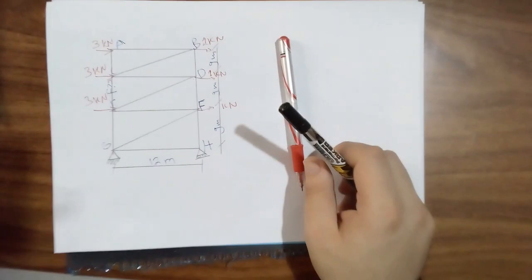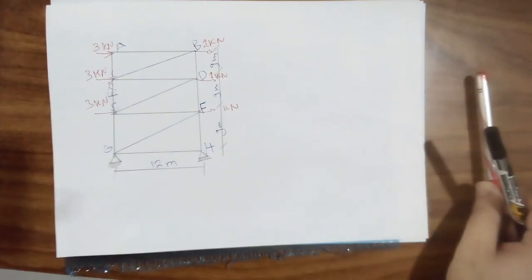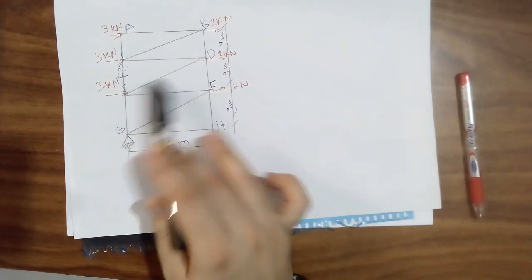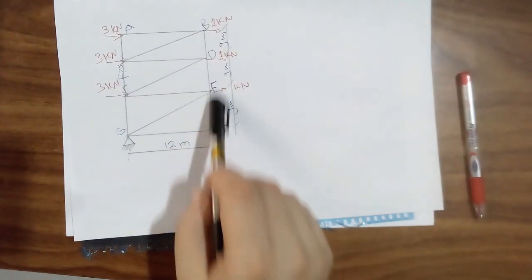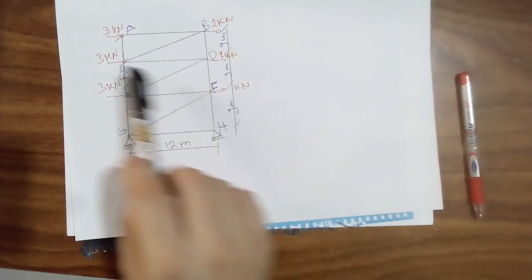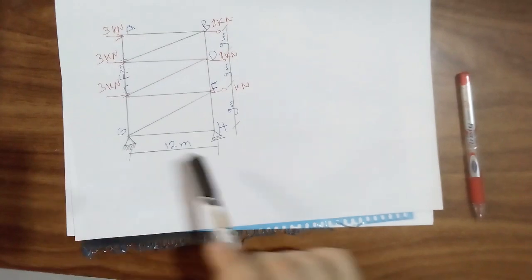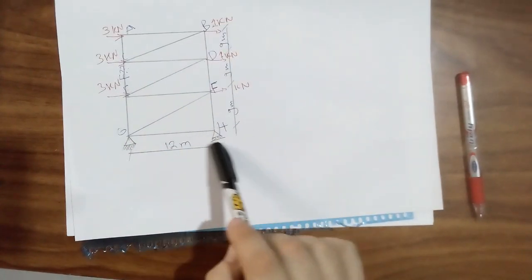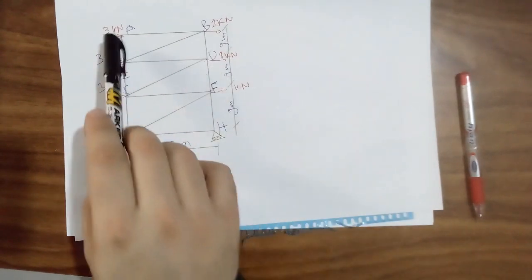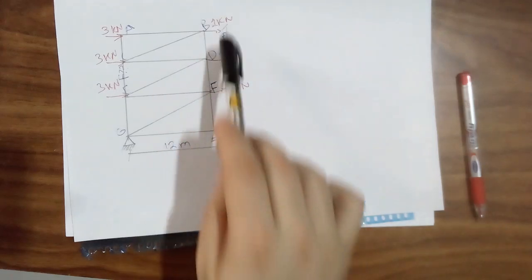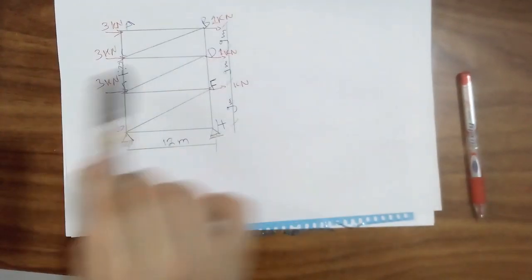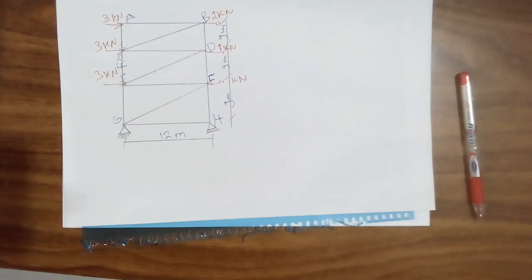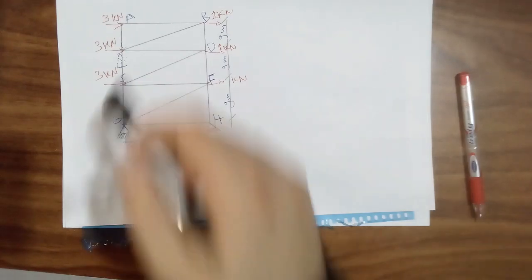So in this video I'm going to solve this static problem about this vertical building with diagonal bracing, or this vertical truss. As you can see, we have the horizontal members, the diagonal members and vertical members, and here we have a roller support and a hinged one. Here we have 3 kilonewton and 1 kilonewton at every joint, and the joints are labeled A, B, C, D, E, F, G, H. In this kind of problem he's asking about the force in member CE.